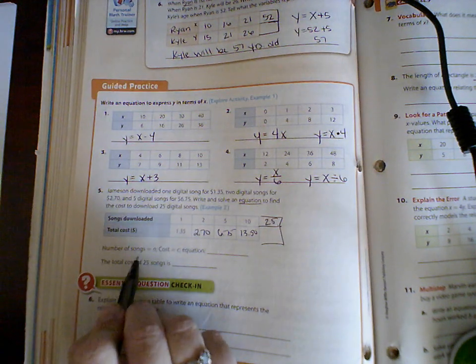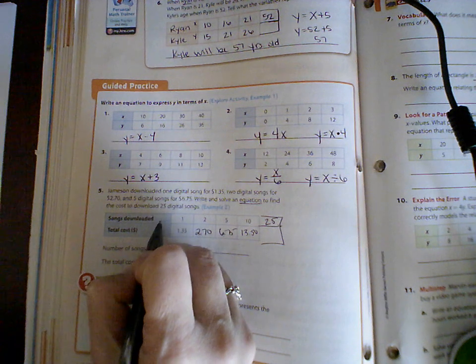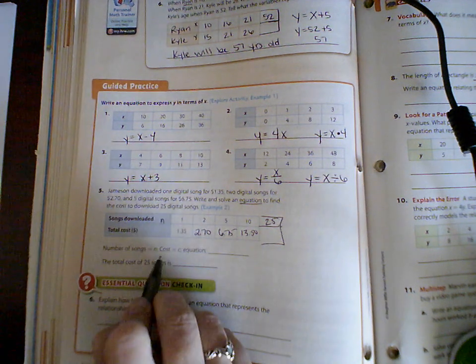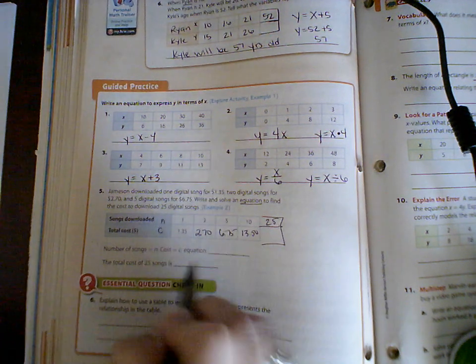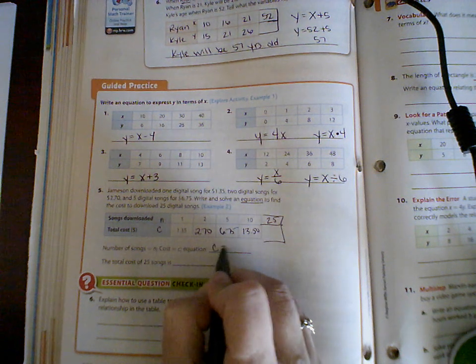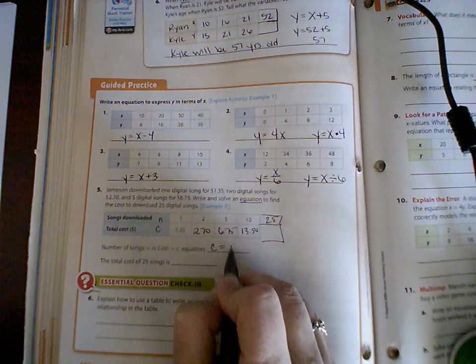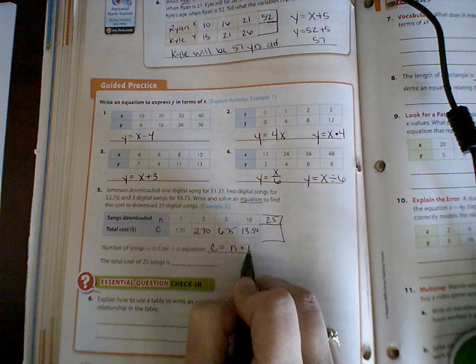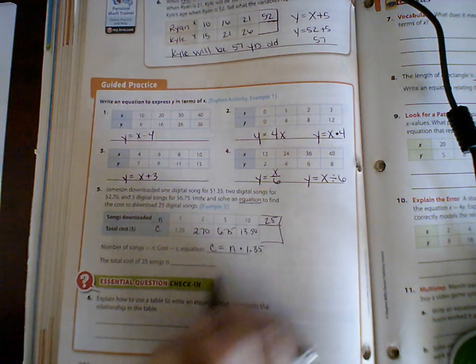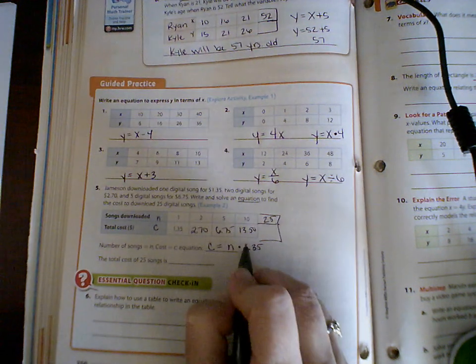So the number of songs is going to be N. We'll make that letter there. And the cost is C. So our equation is C equals the number of songs times $1.35. All right.